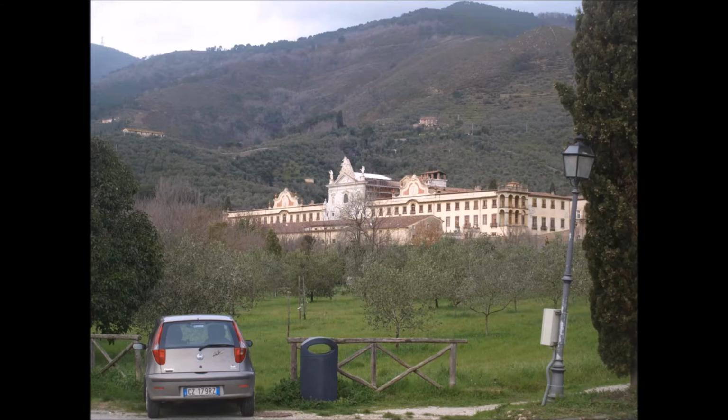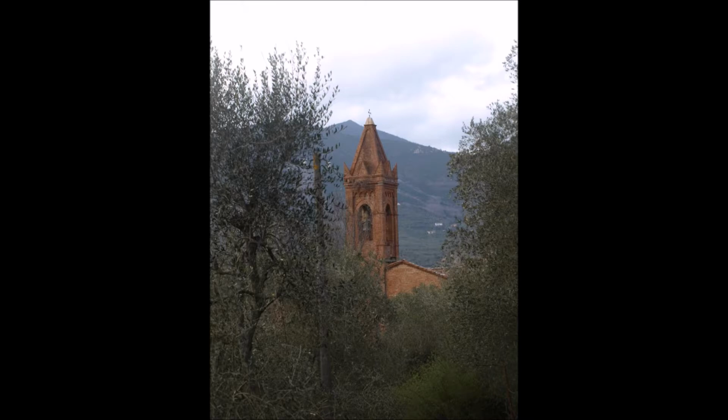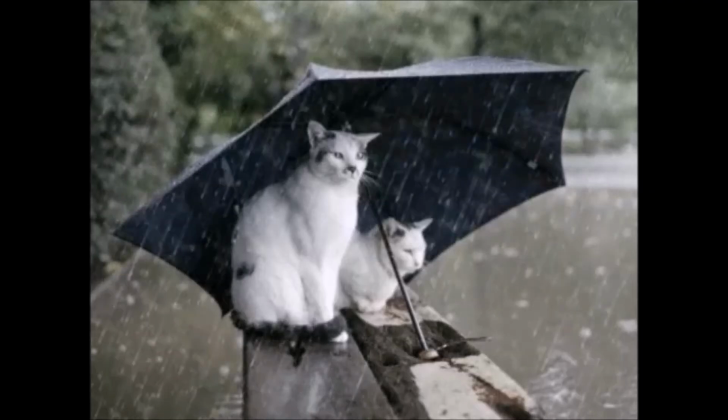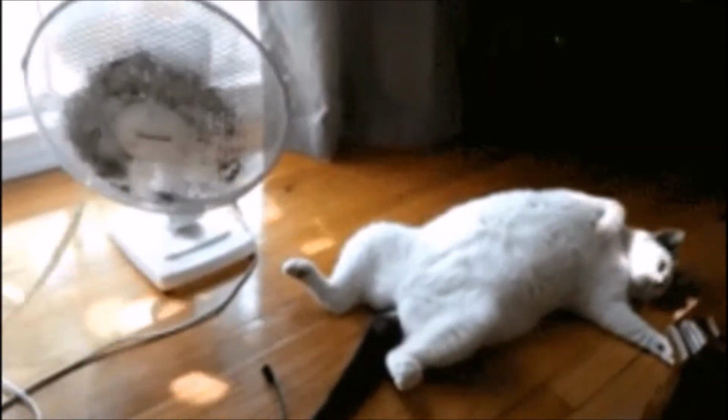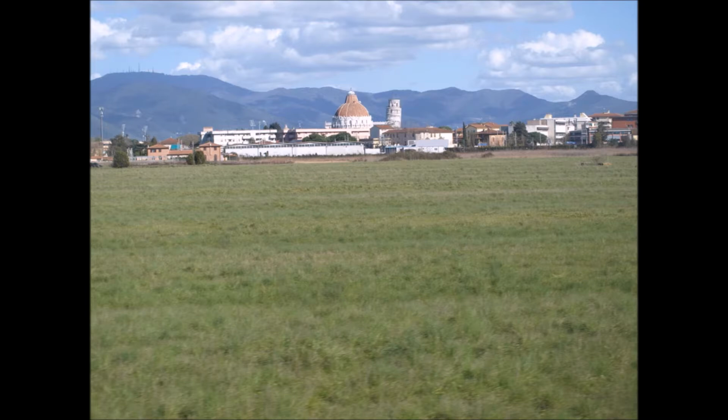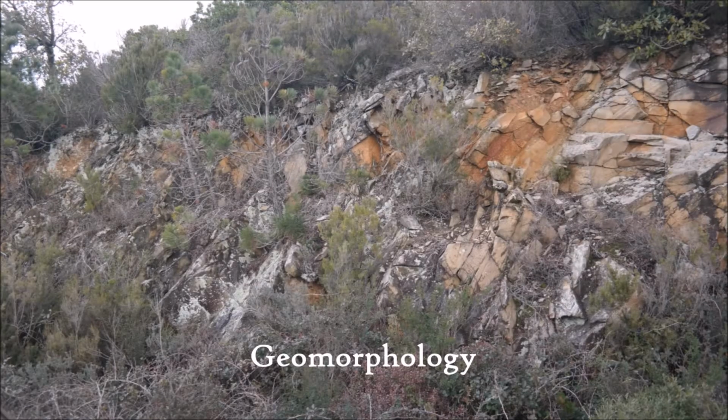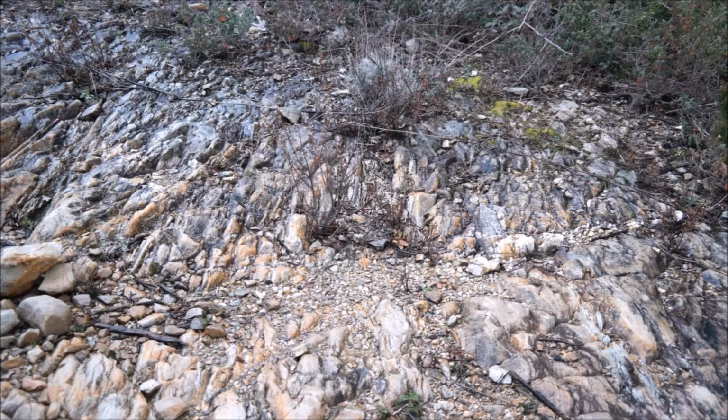Monte Pisano is a mountain northeast of Pisa that suffered a wildfire in 2010. This region is characterized by wet winters and dry, hot summers, typical of a Mediterranean climate. In the southwestern sector, the geological substratum is constituted by carbonatic rocks. The rest of the area is dominated by quartzitic rocks.